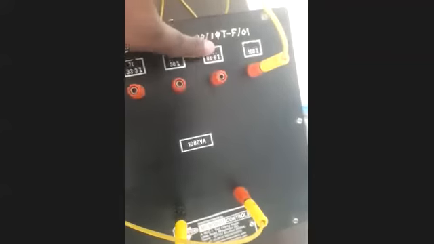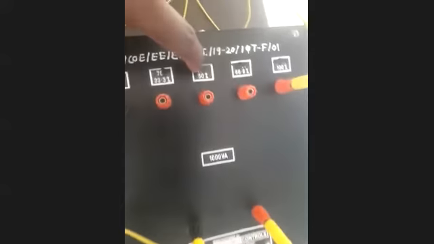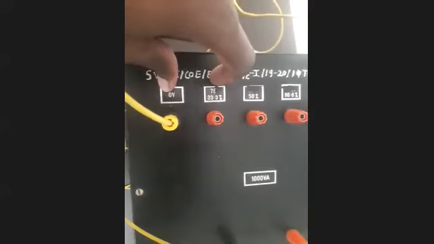If it is connected here, then 100% of the winding is connected. If it is connected here, then 86.6% of the winding is connected. If it is connected here, then 50% of the winding is connected. If it is connected here, then 33% of the winding is connected. Like that, there are tappings provided on the secondary side.